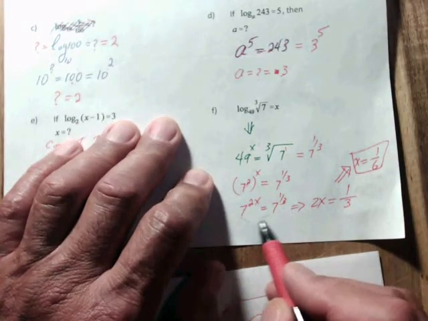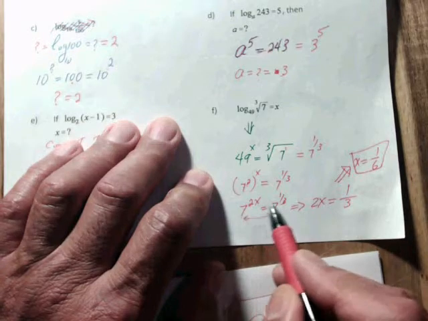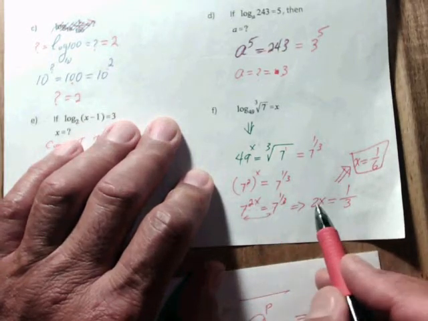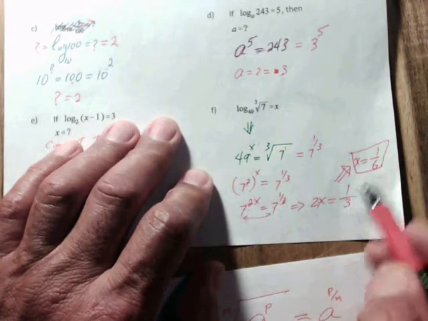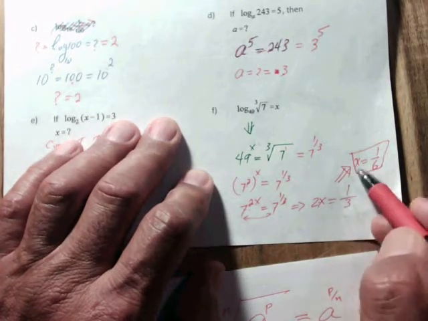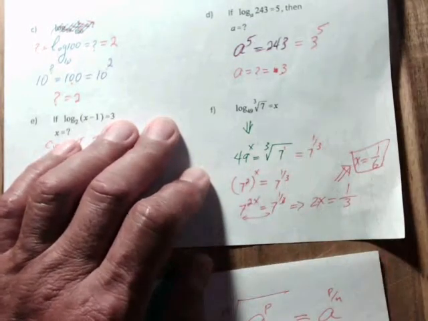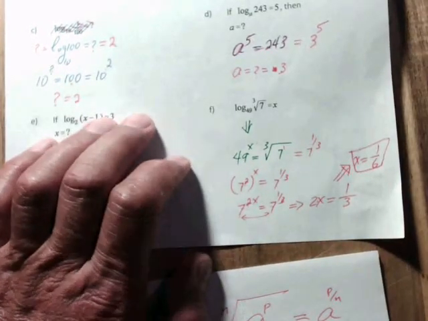Now the bases are equal, therefore exponents are equal. So 2x is equal to 1/3, therefore if you divide by 2 you get x equal to 1/6. You work this problem one more time for yourself to understand it.